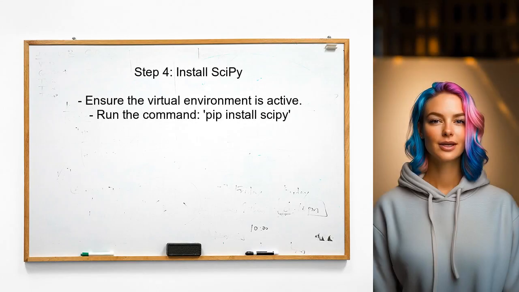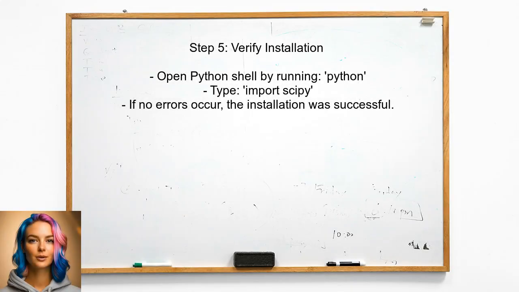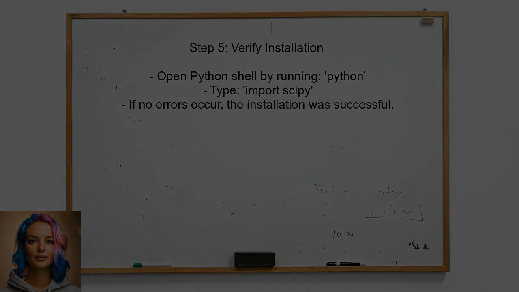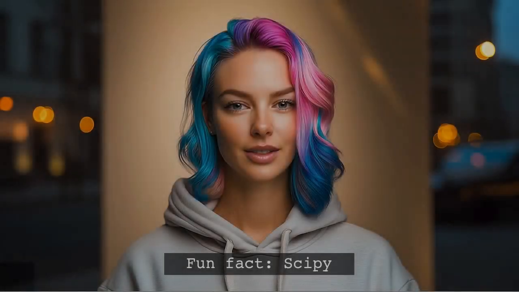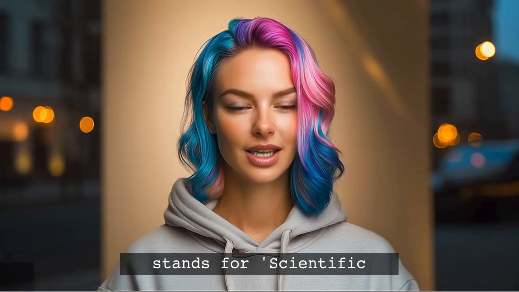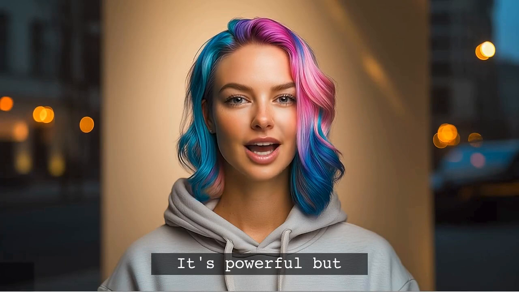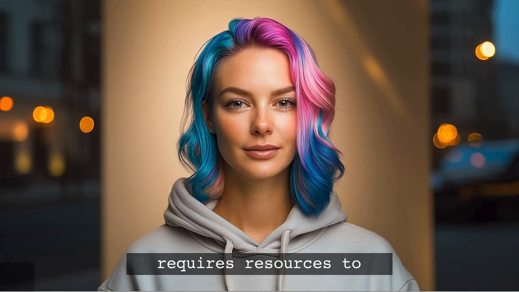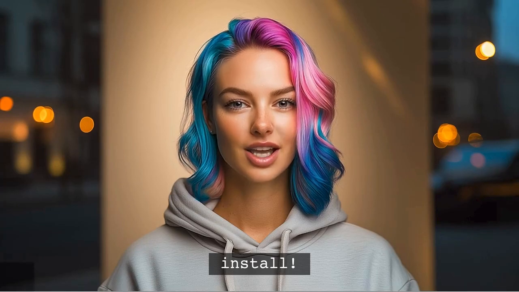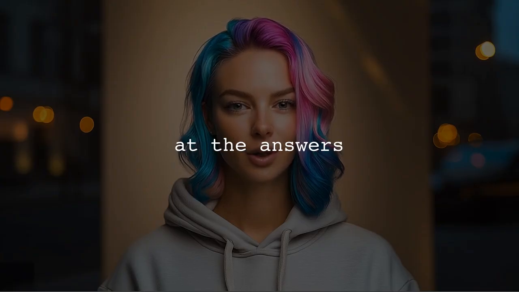Once the virtual environment is activated, the user can attempt to install Scipy again. This time, the installation should proceed without being killed. Finally, if the installation is successful, the user should verify the installation by importing Scipy in a Python shell. Fun fact, did you know that Scipy is named after the term scientific Python? It's a powerful library that makes scientific computing easier, but it does require some resources to install.